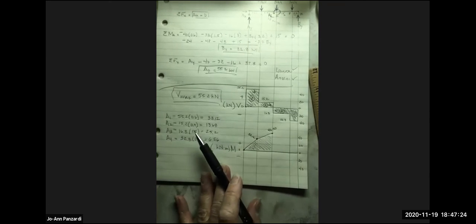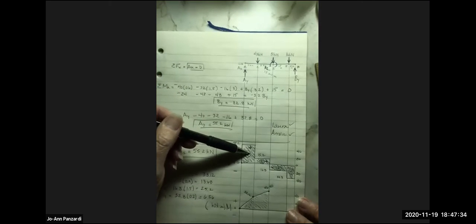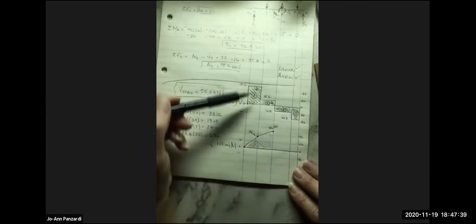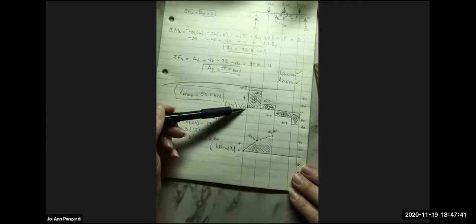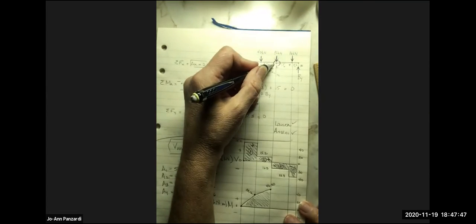Okay, so now here we come into the issue. When we're interested in doing the shear diagram, we look at the load diagram. Once we draw the shear diagram, we don't have to look at the load diagram to do the moment, except if there's a concentrated moment.